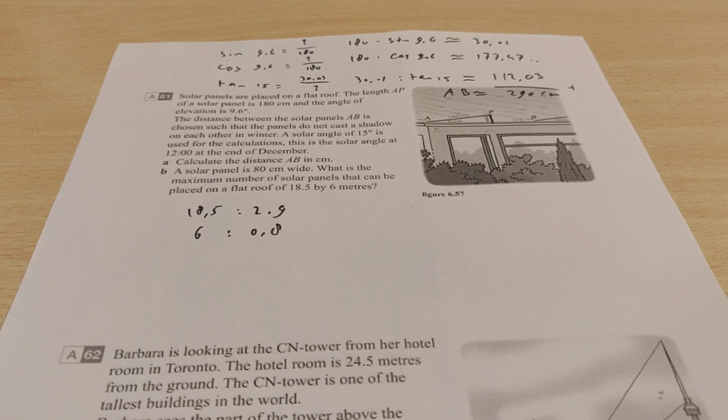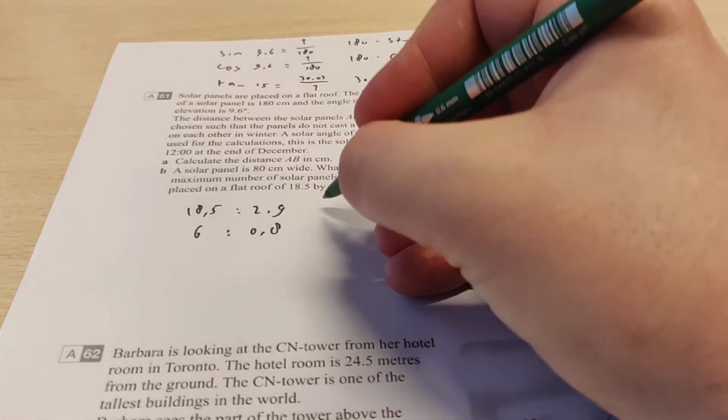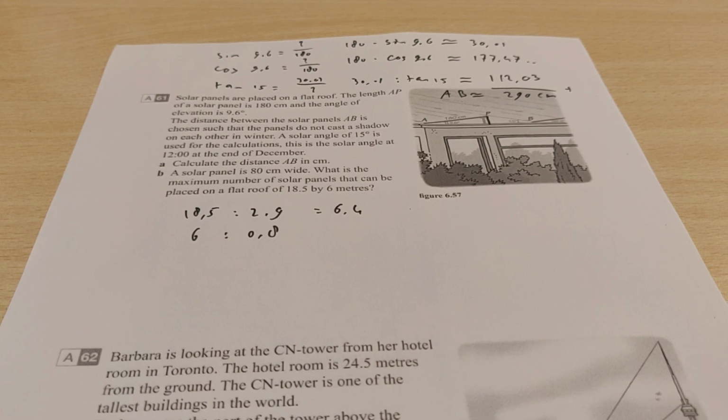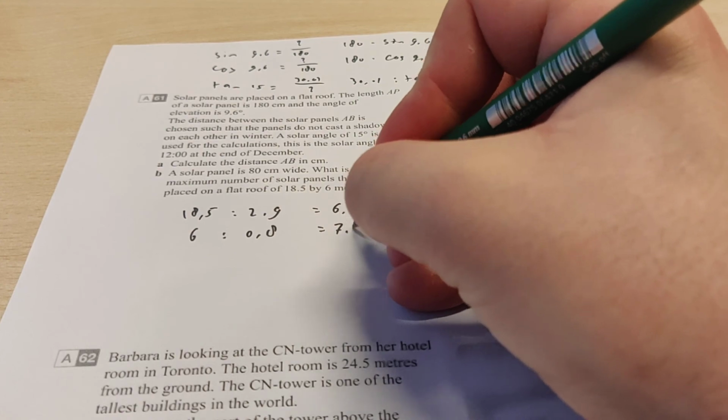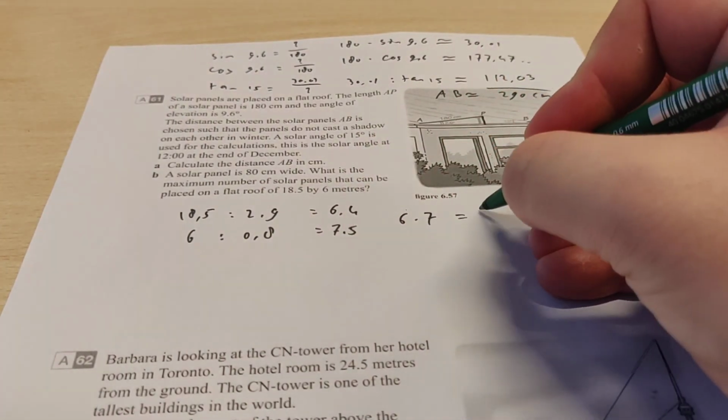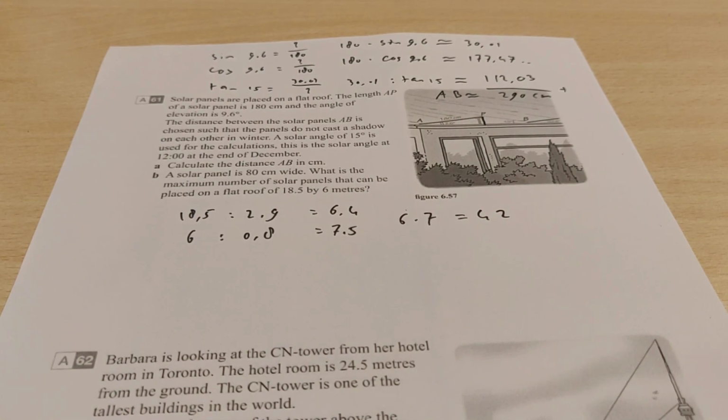So let me see. I think I have it earlier worked out here. This is 6.4, so you can place 6 of these solar panels next to each other, and this is 7.5, so that would be 7. So if you do 6 times 7, that means you can place 42 solar panels in total.